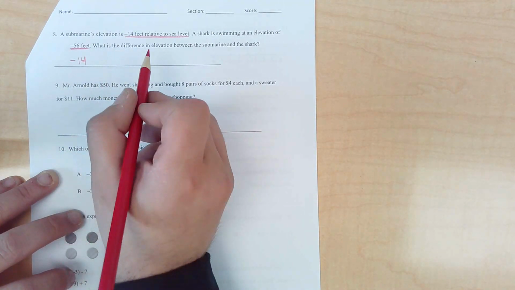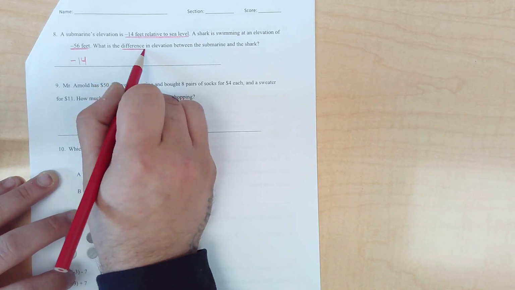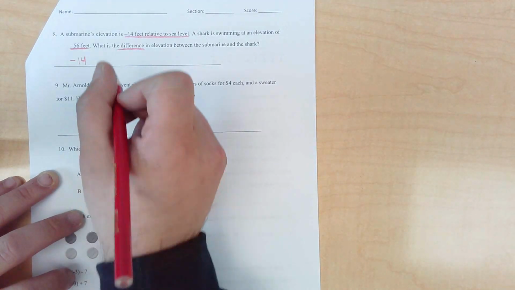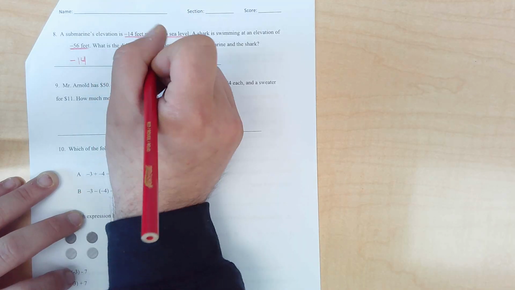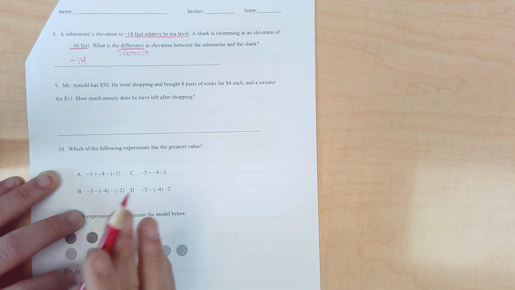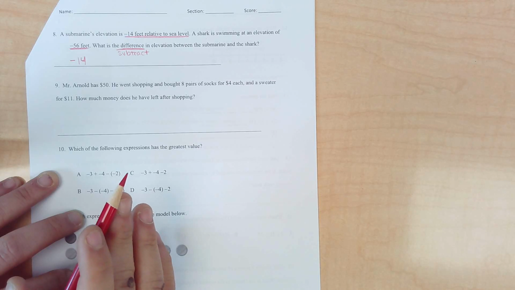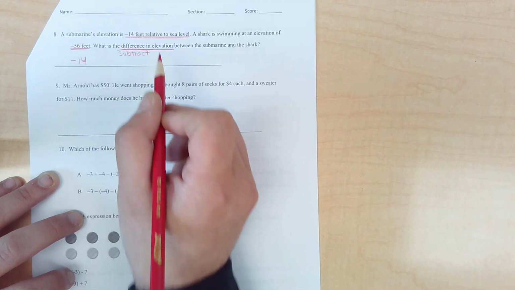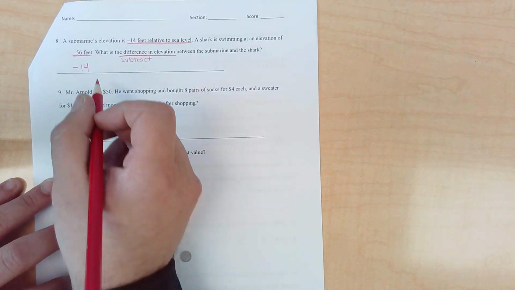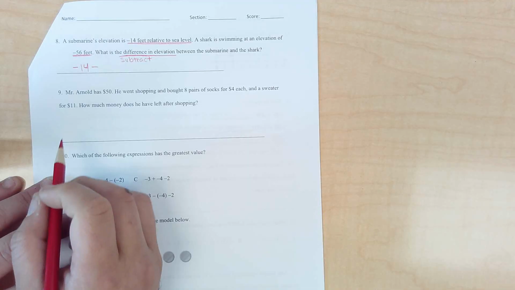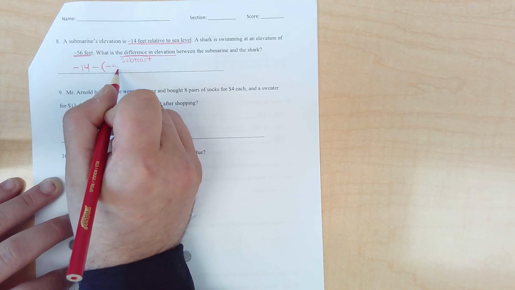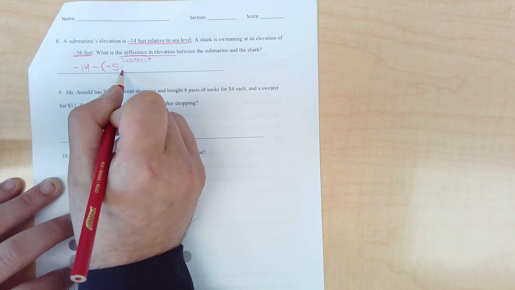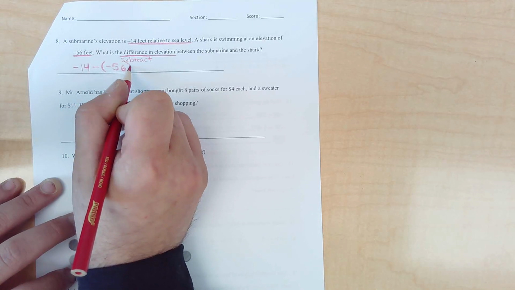What is the difference? Difference is a big word in math because difference means to subtract. Now that's going to be important. So what's the difference in elevation? Okay. So negative 14 minus, because we're finding that difference, negative 56 feet.